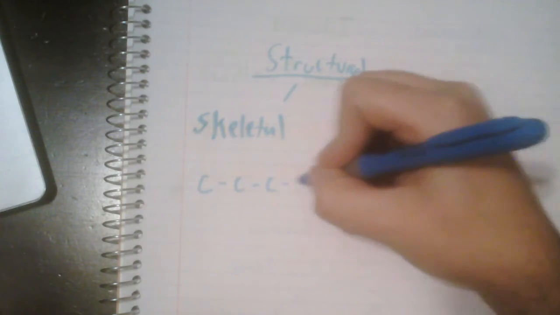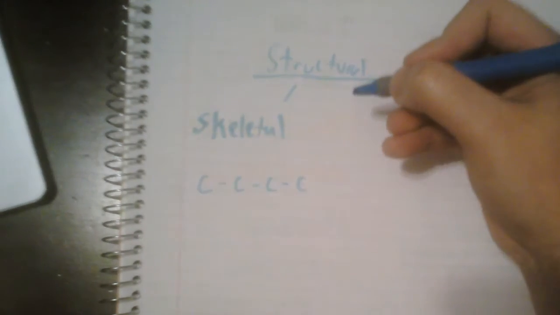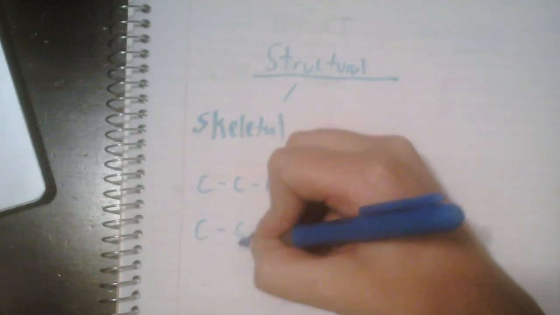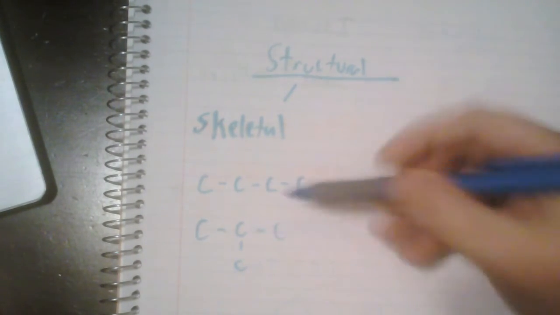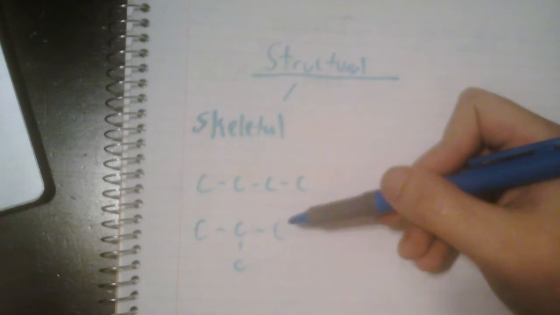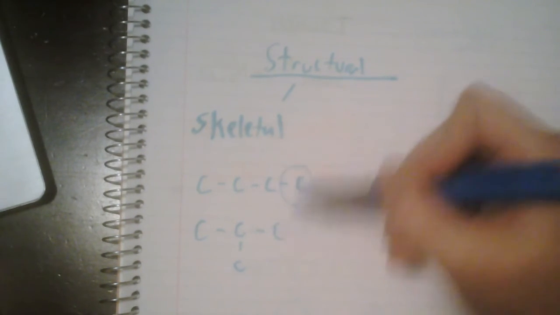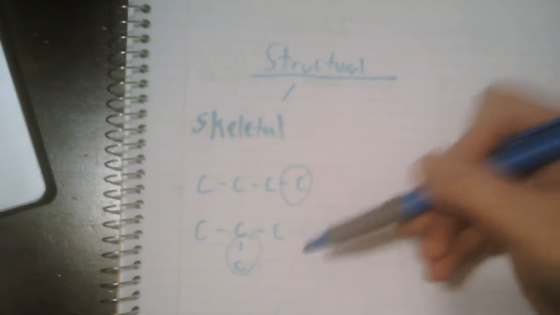So if we've got carbon, carbon, carbon, carbon, a structural or skeletal isomer might be carbon, carbon, carbon, carbon. You cannot conformationally rotate these so that they're the same thing. You have to break a bond. So this bond has been broken and moved over here. So that's a skeletal change.